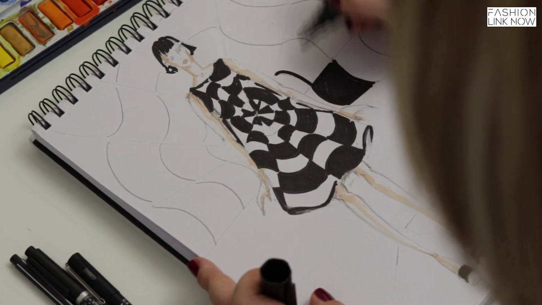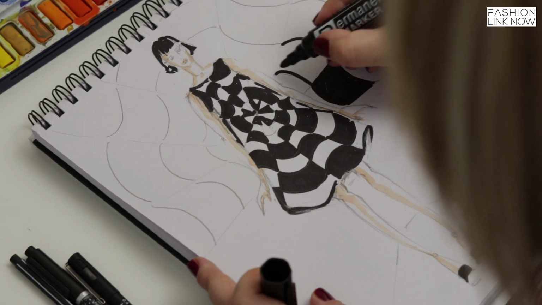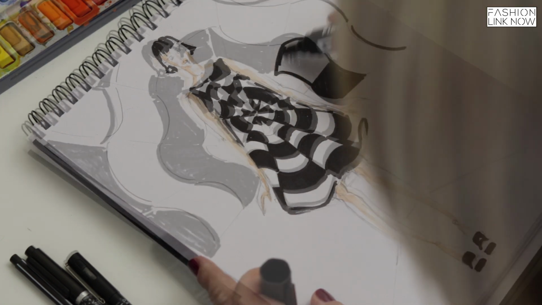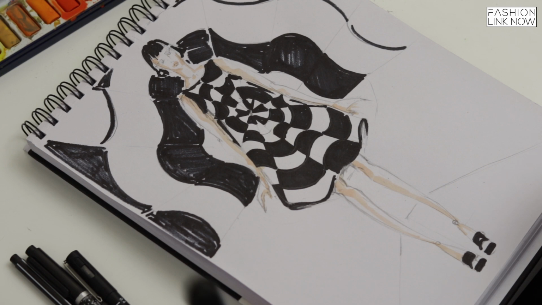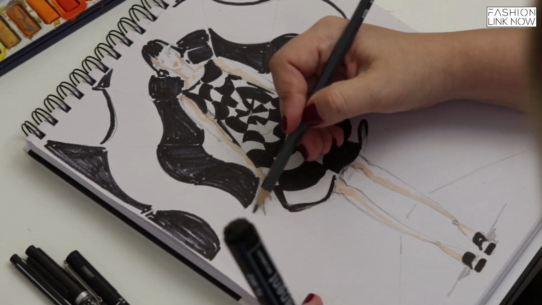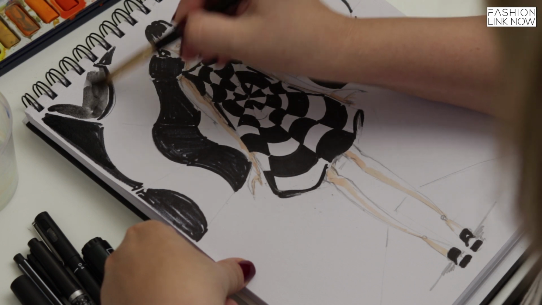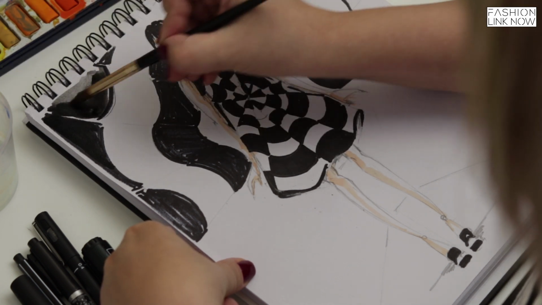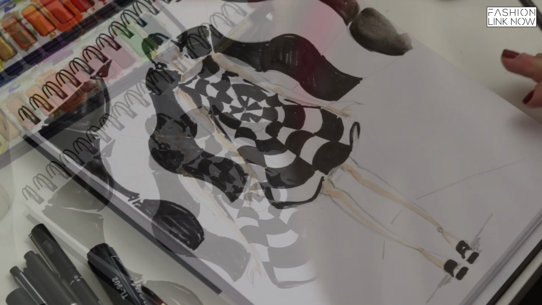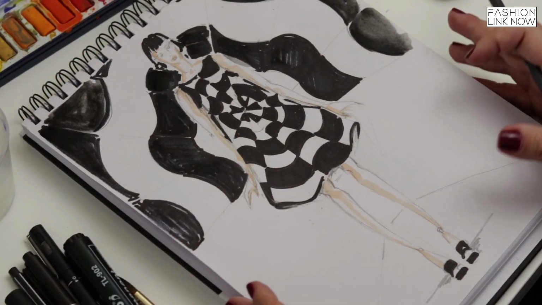But as you can see, I will do it this way. I finished basically the background part.